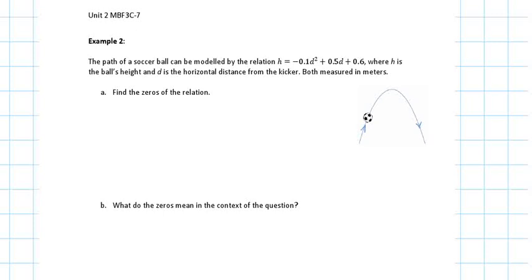So the path of a soccer ball can be modeled by the relation h equals negative 0.1 d squared plus 0.5 d plus 0.6, where h is the height of the ball and d is the horizontal distance from the kicker, both measured in meters. Find the zeros of the relationship. Okay, so find the zeros means what form does it have to be?